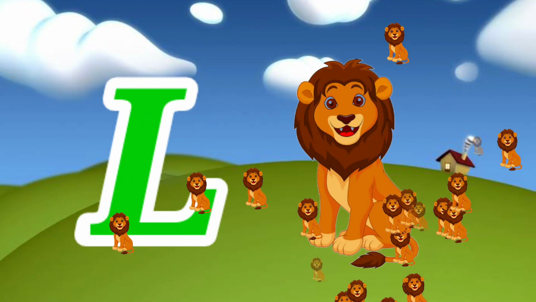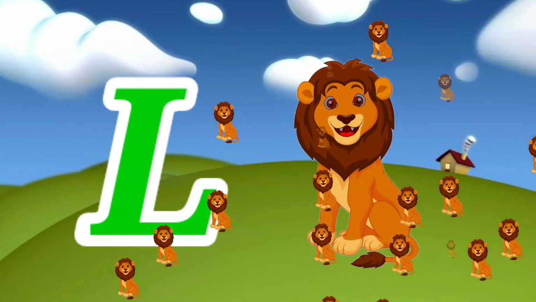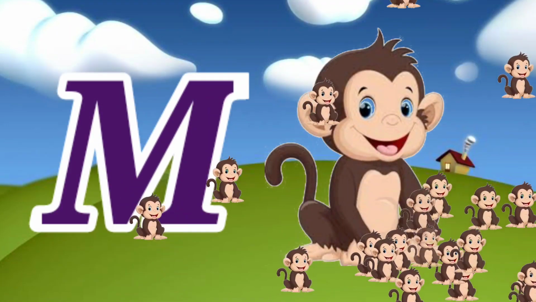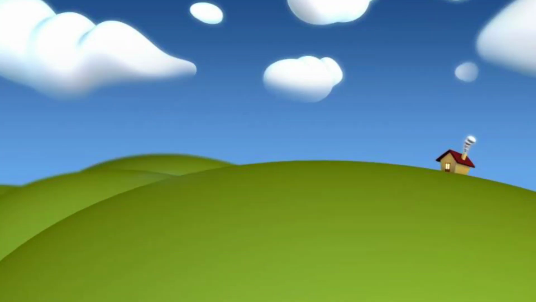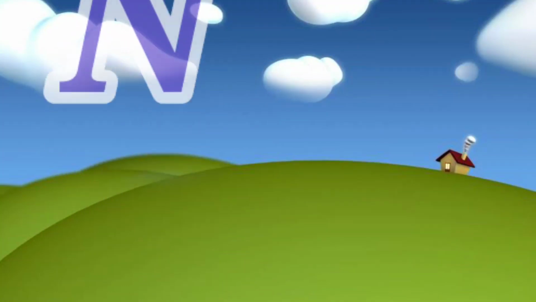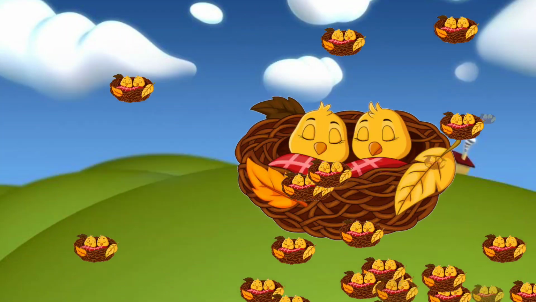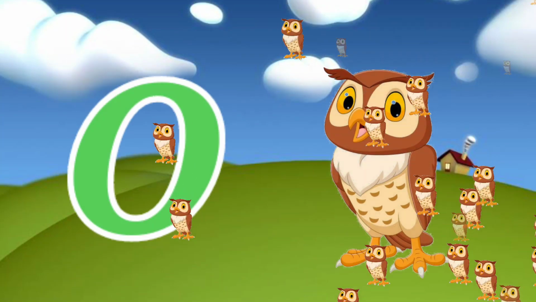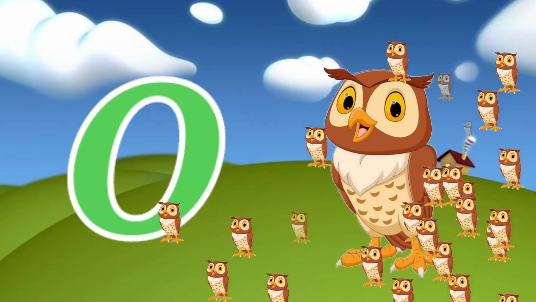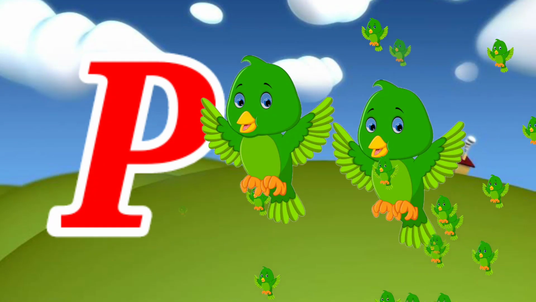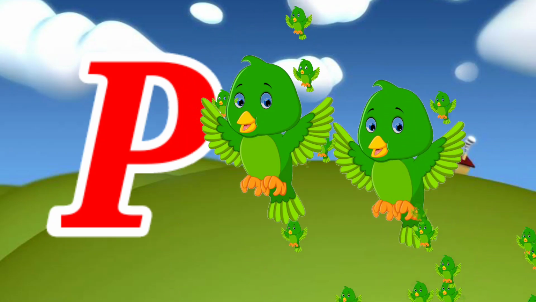L for lion. Lion means sher. M for monkey. Monkey means bandar. N for nest. Nest means ghosla. O for owl. Owl means ullu. P for parrot. Parrot means tota.